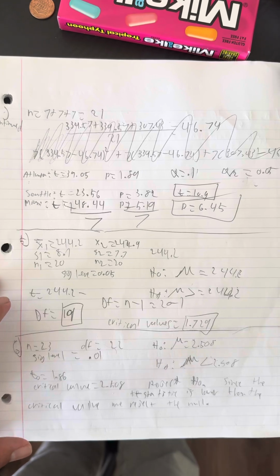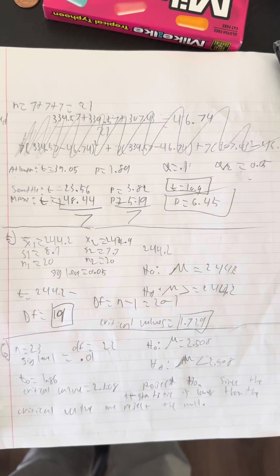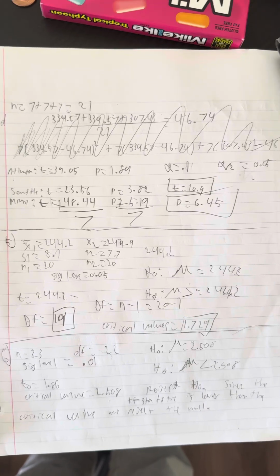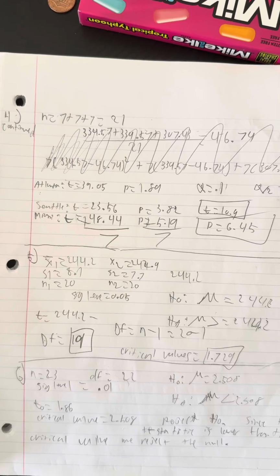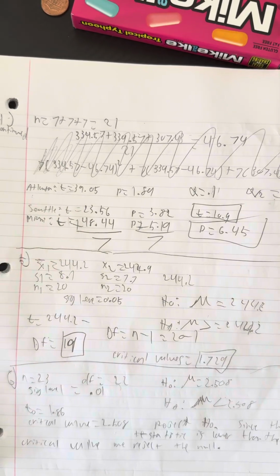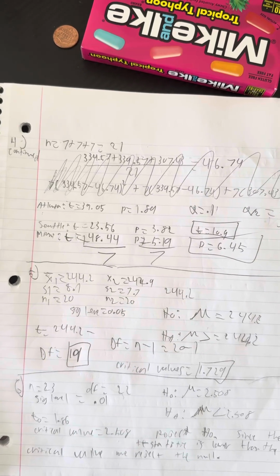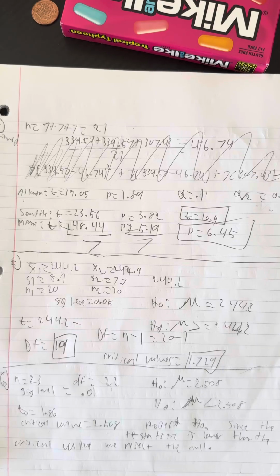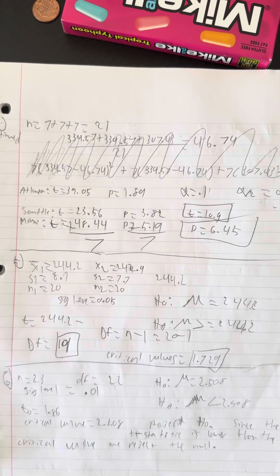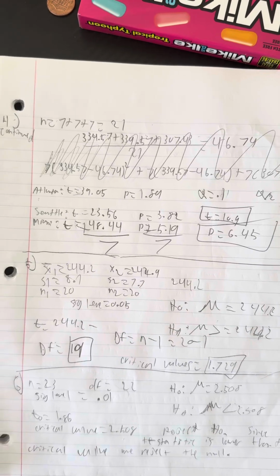And for number 5, it was to find the degrees of freedom and the critical values. So the degrees of freedom was 19 because our sample size was 20. So 20 minus 1 is 19, and our critical value is 1.729. Again, I did that in the calculator as well.